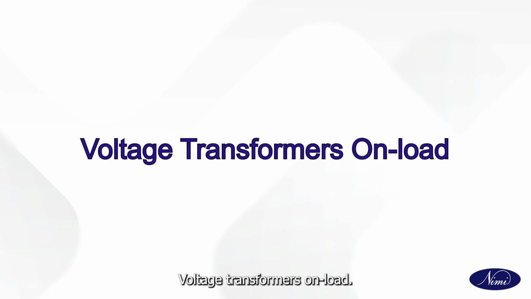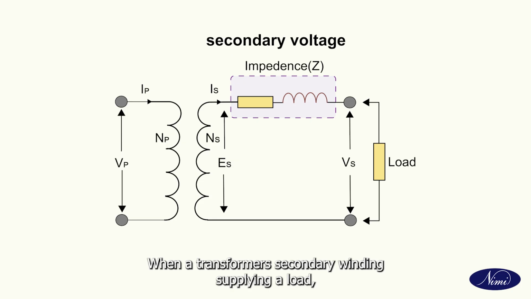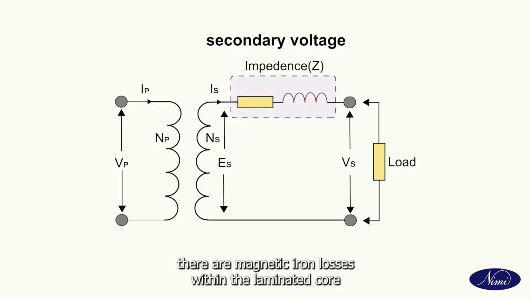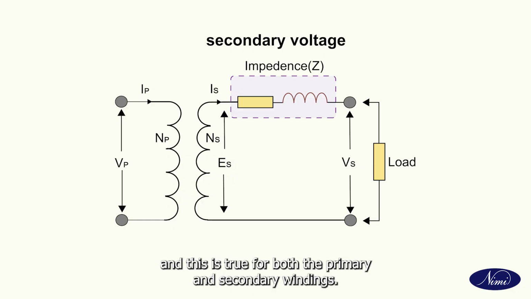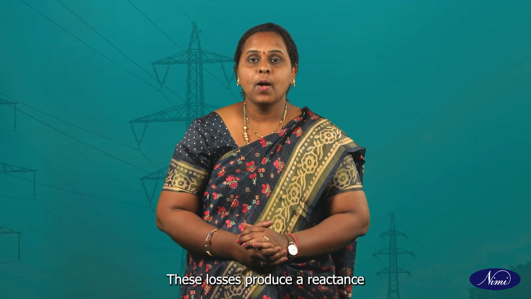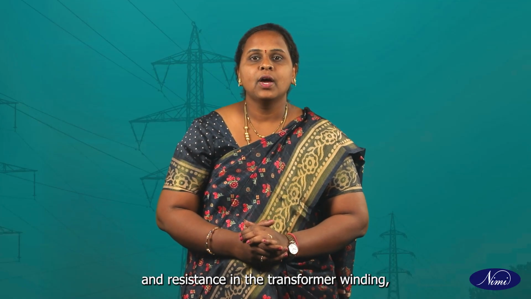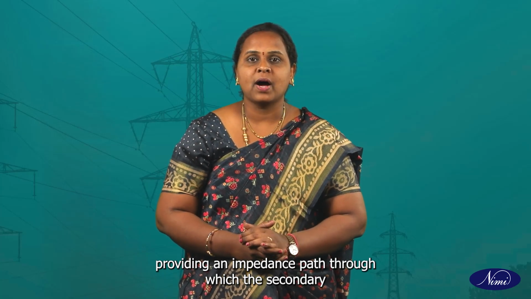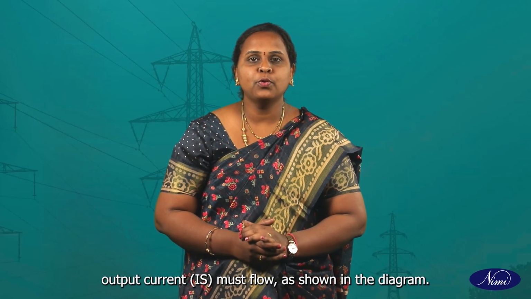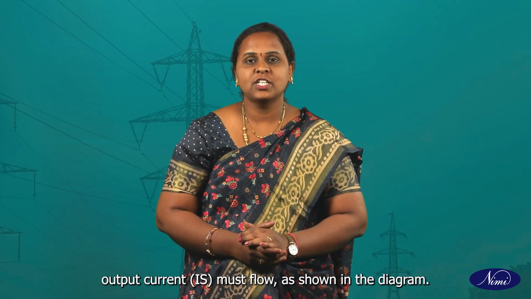Voltage transformers on load. When a transformer's secondary winding is supplying a load, there are magnetic iron losses within the laminated core and copper losses due to the resistivity in the winding, and this is true for both the primary and the secondary windings. These losses produce a reactance and resistance in the transformer winding, providing an impedance path through which the secondary output current Is must flow as shown in the diagram.